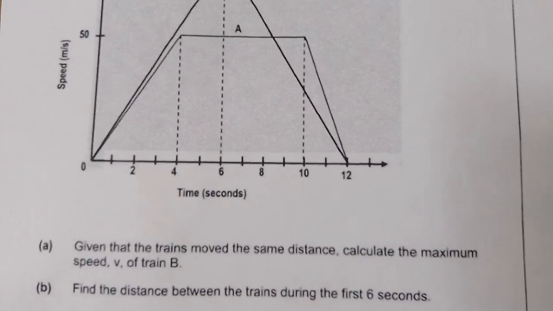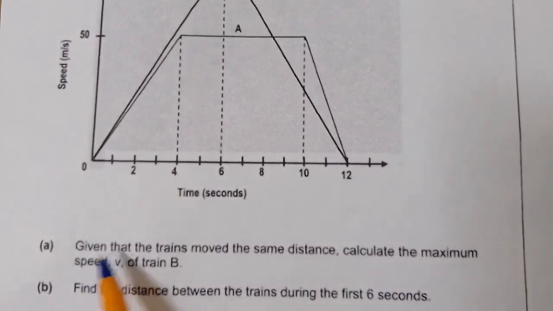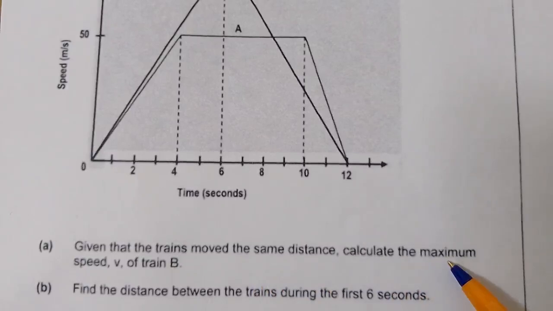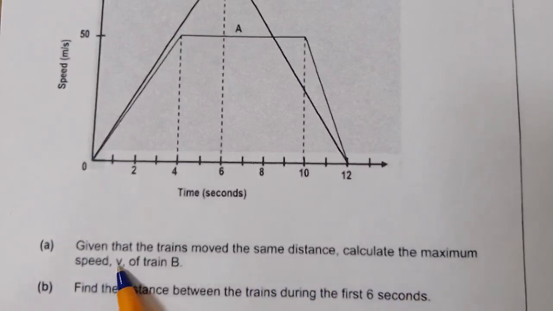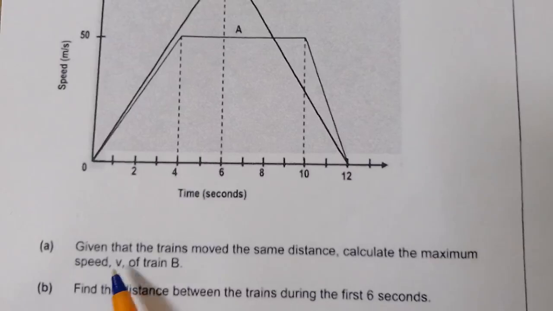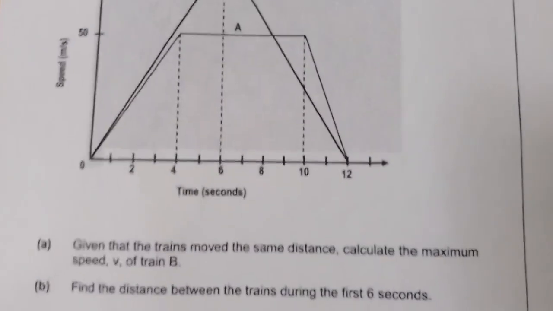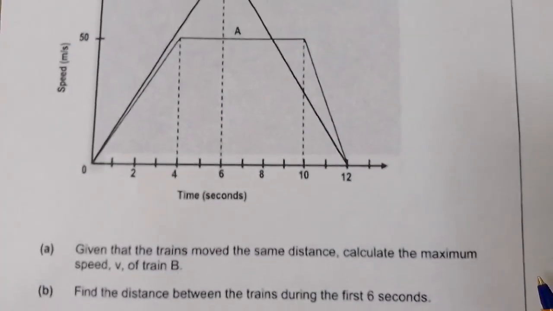So what you are going to do is this. Given that the trains moved the same distance, calculate the maximum speed, which is v, of train B. So this is the first question which I give you.